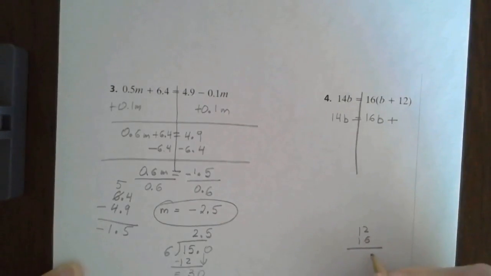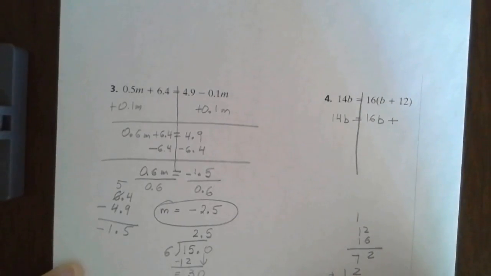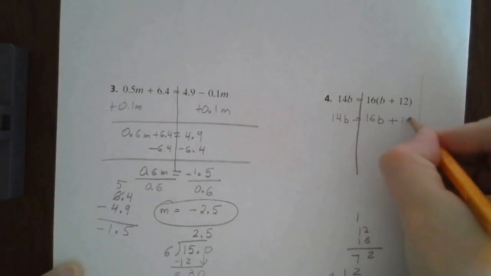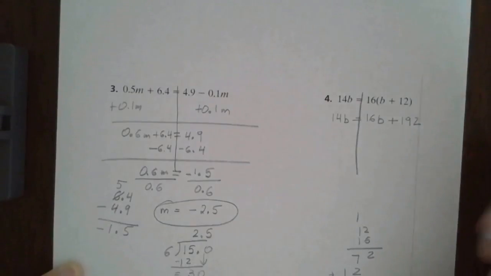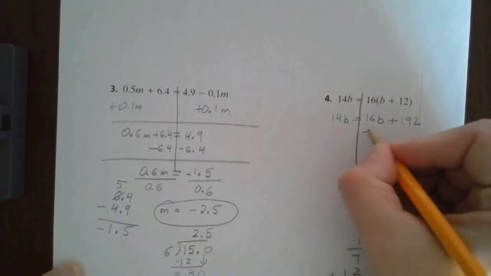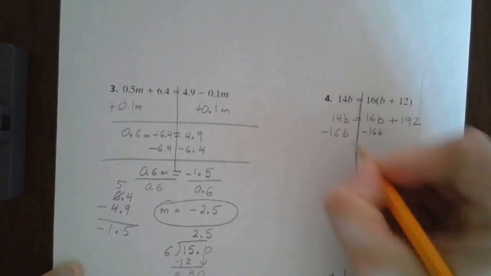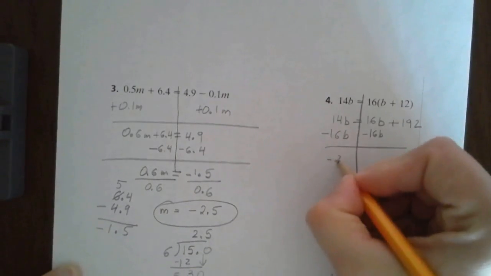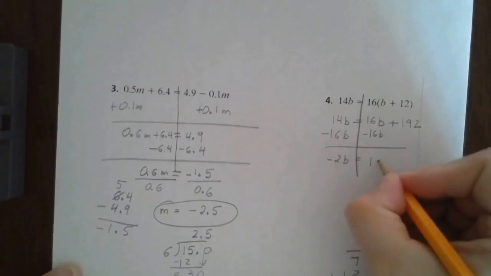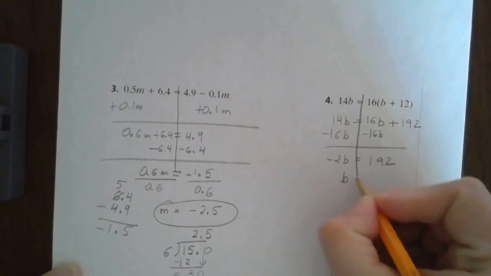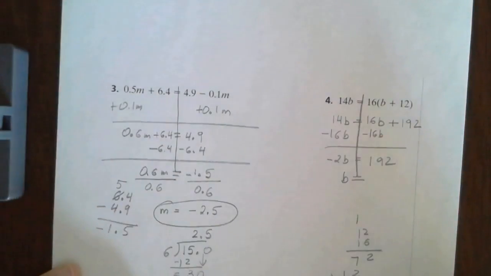Okay, 12, 1, 7, 2, 1, which is 192. Okay, subtract 16b from both sides, which is negative 2b equals 192. The answer will be negative because I'm dividing positive by negative.